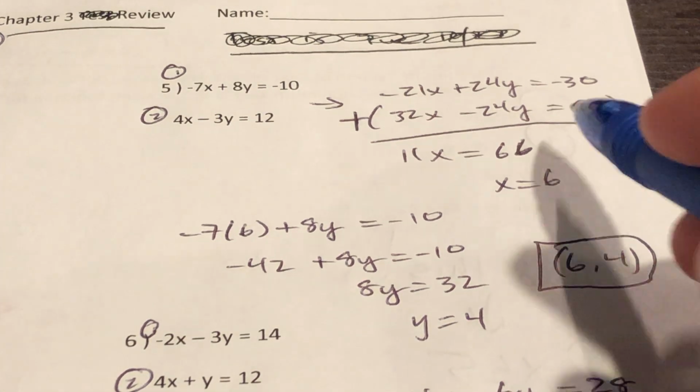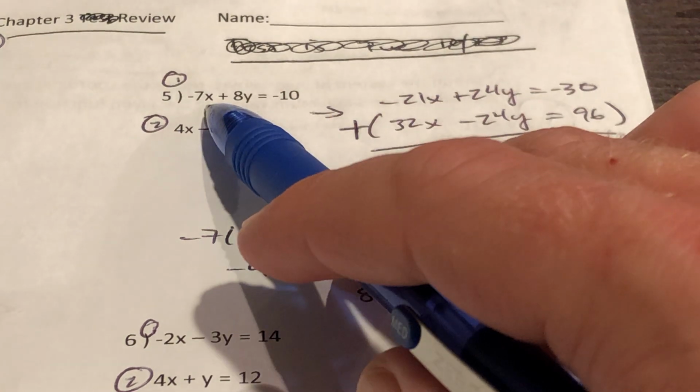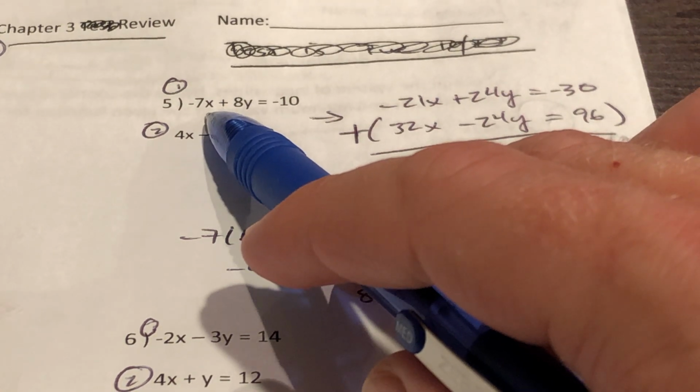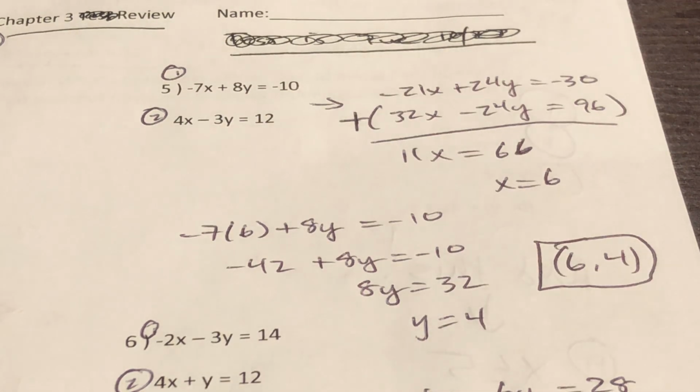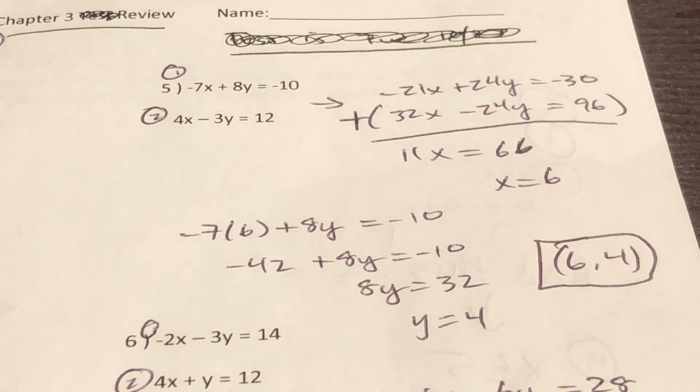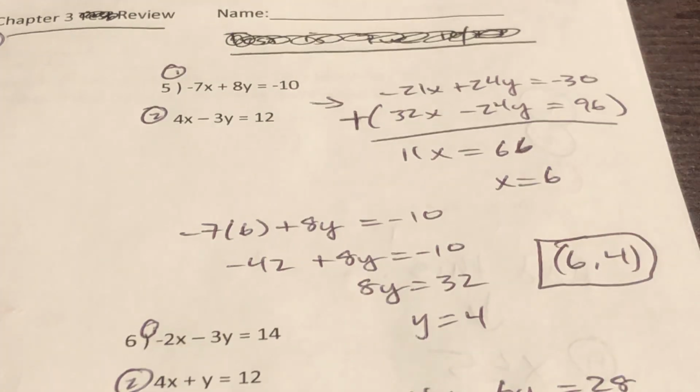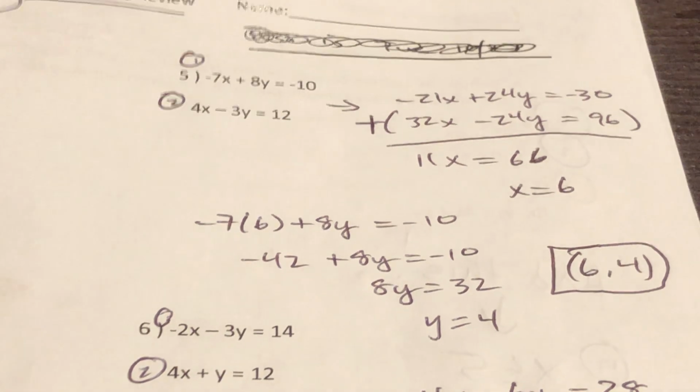X is 6. So I'm going to take that 6 and plug it in for x right there. Negative 7 times 6 plus 8y is equal to negative 10. Y is 4. Take a look at 6.